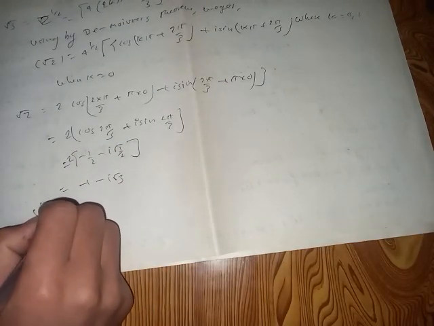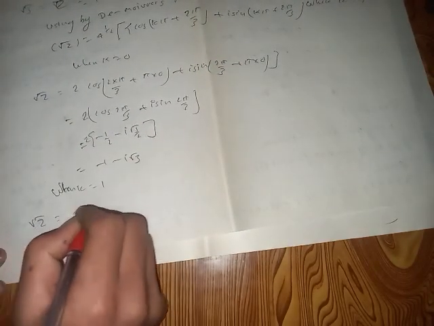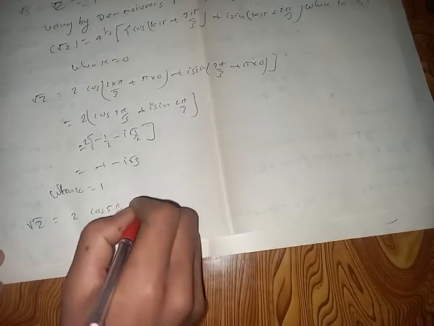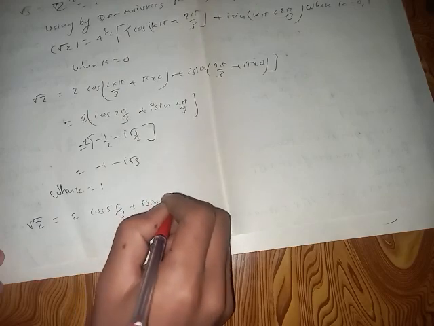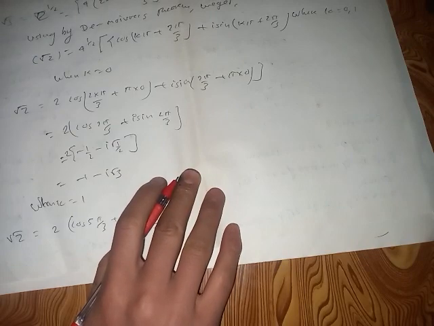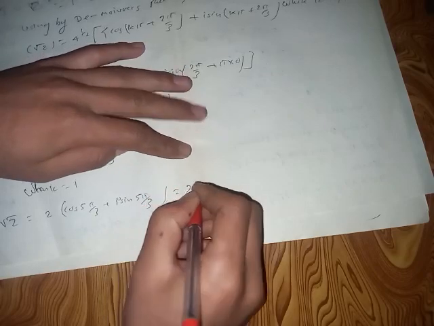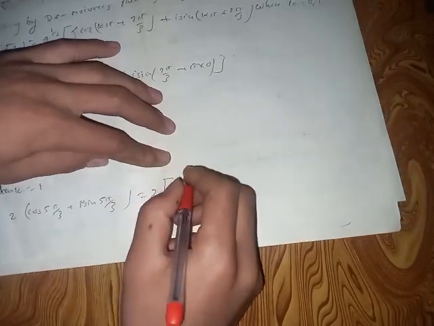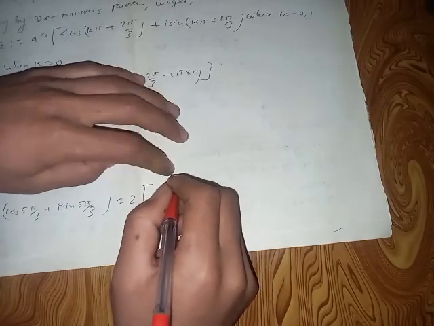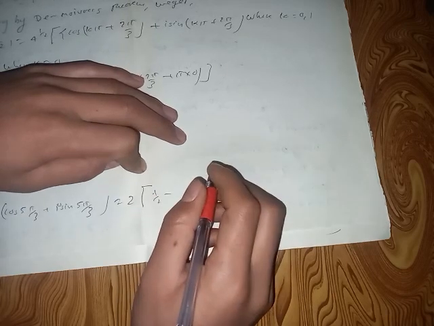So that is 2 cos 2 pi by 3 plus i sin 2 pi by 3. The value of cos 2 pi by 3 is minus 1 by 2, and similarly in the second quadrant the value of sin is positive, root 3 by 2.